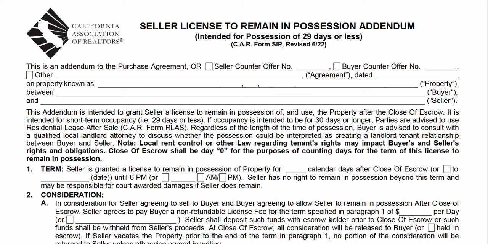This is a tutorial on the seller license to remain in possession addendum, commonly referred to as the SIP form because it's CAR form SIP. Now, this is for seller leasebacks or seller rentbacks or just the seller remaining in possession for no money up to 29 days. If the seller is going to stay in possession after closing for 30 or more days, you'll want to use the residential lease after sale form.